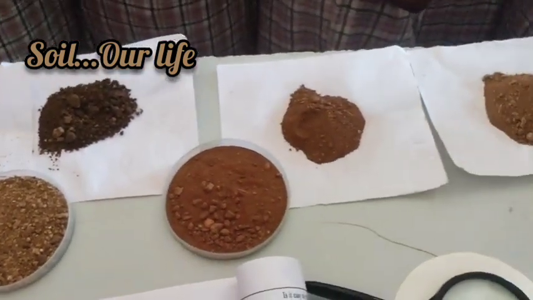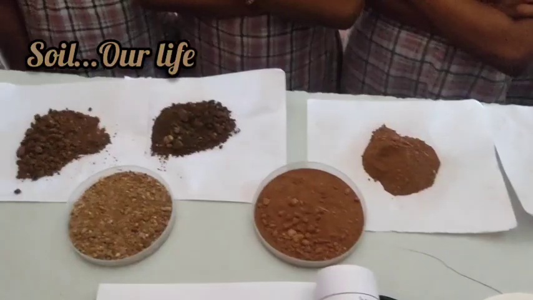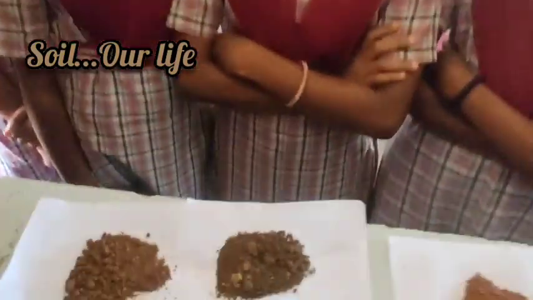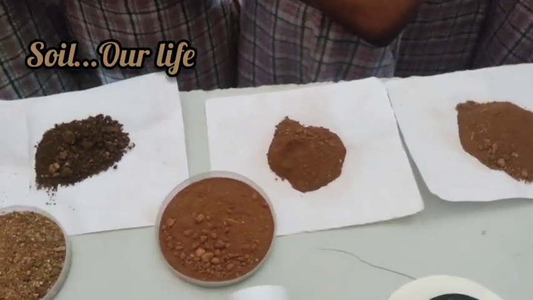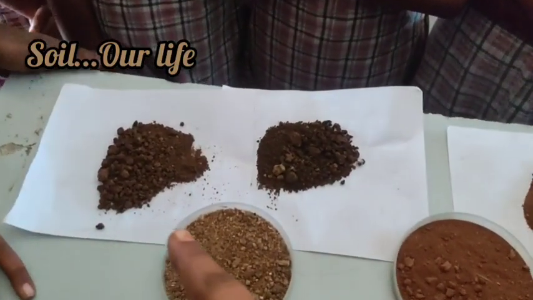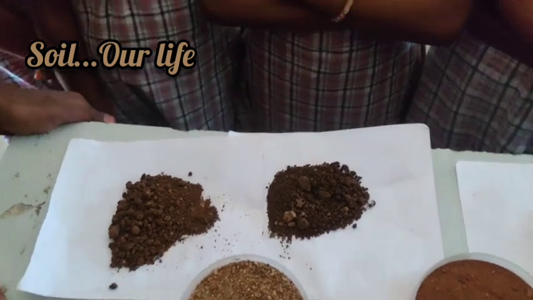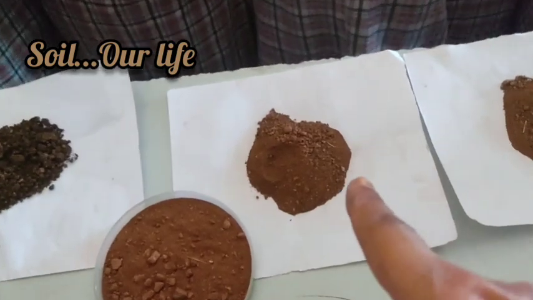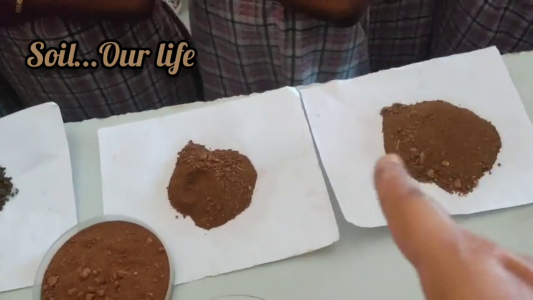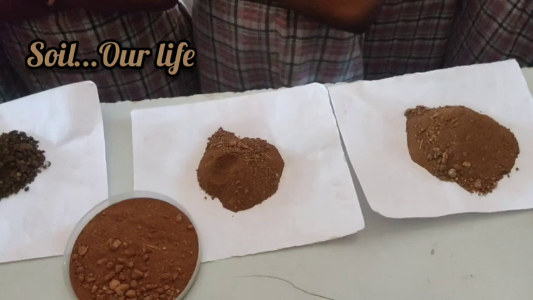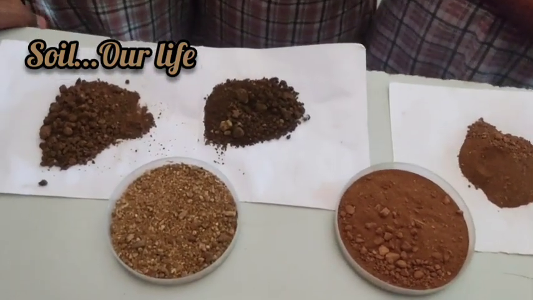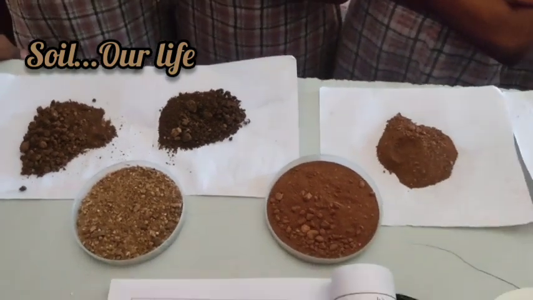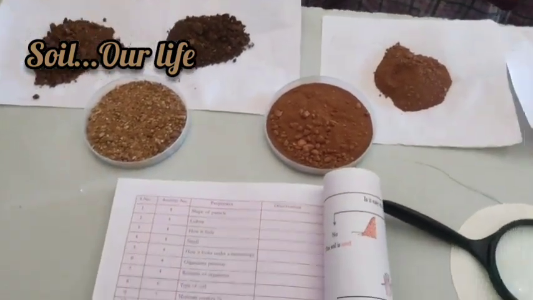Do all the soils have the same color or different colors? Different colors. We can see soils with different colors. Here you can see, what is the color of the soil? Red in color. Black in color. Some red in color. So some of the soils are red in color and some are brownish, dark brown and black in color. Black soil, red soil, okay, and sandy soil you can find here.